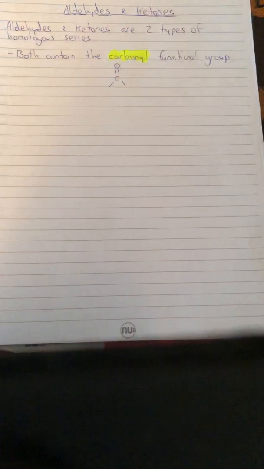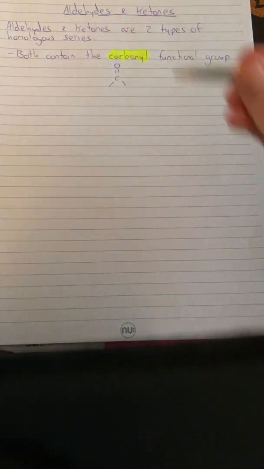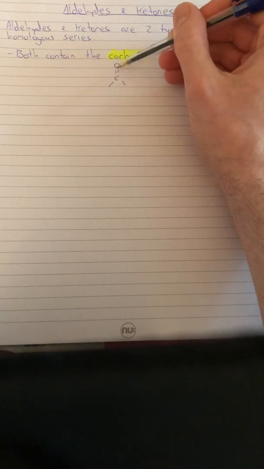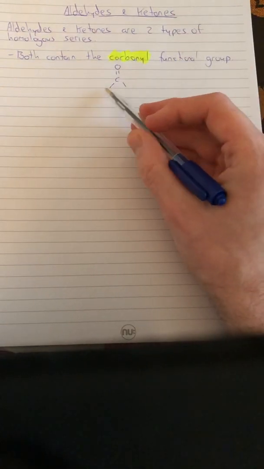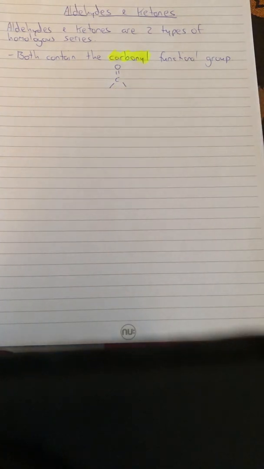Okay, and it looks like that. Okay, so it's just a carbon to oxygen double bond, and obviously because carbon's got a valency of 4, carbon would be bonded to another 2 elements.